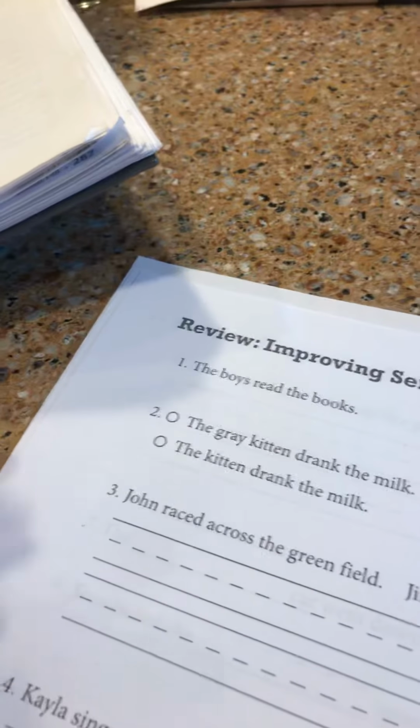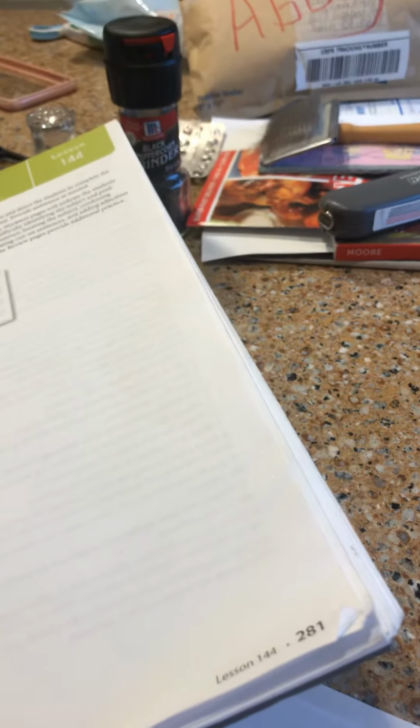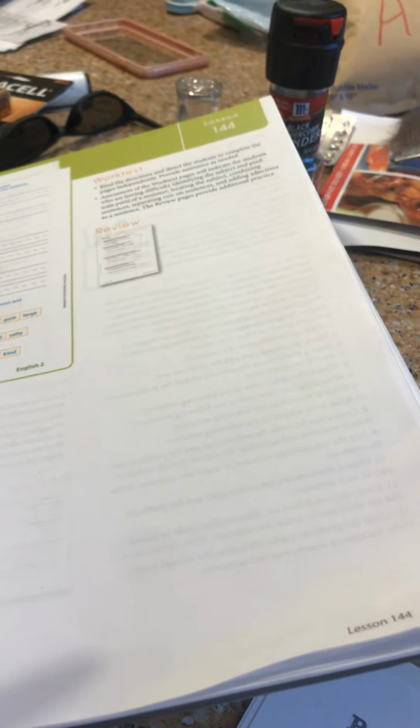Okay, good morning, guys. I'm going to talk about your English lesson for today. Your targets are: I can distinguish between the subject part and predicate part of a sentence. I can identify the subject and the verb in a sentence. I can identify adjectives. I can combine sentences that have the same subject part or the same predicate part. I can change a run-on sentence into two separate sentences, and I can use adjectives to make sentences more interesting.